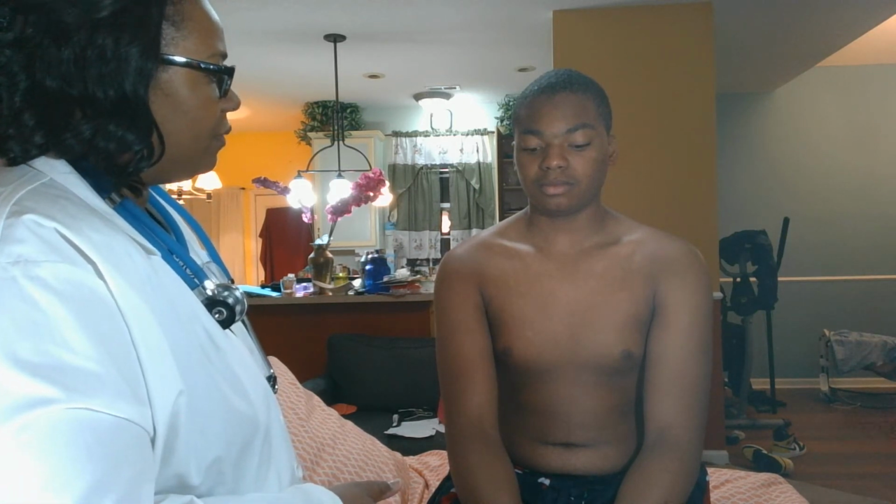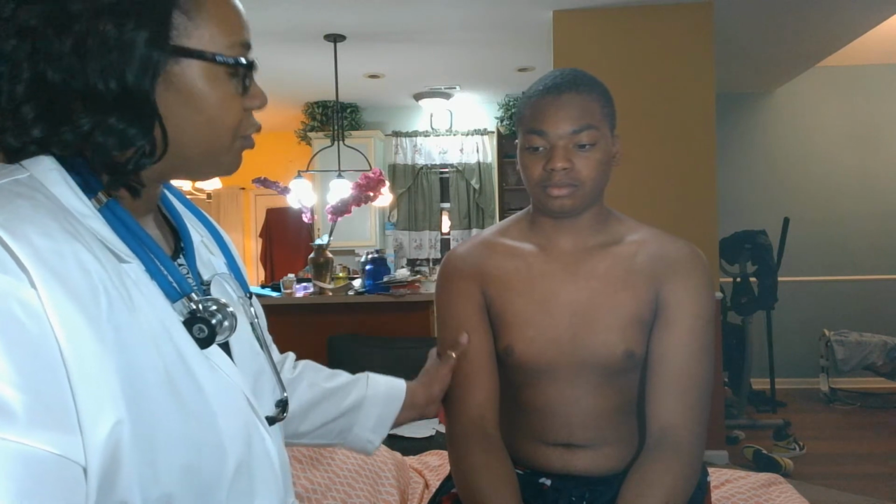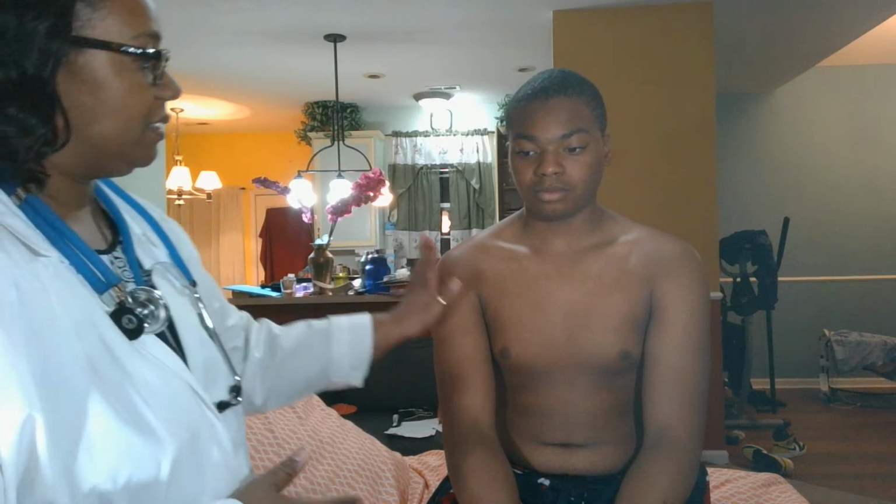Okay. So what we're going to start is an examination of his thorax, and this is basically his chest area. What I'm looking at on observation, or inspection rather, is his breathing pattern. I'm looking at how it's nice and regular. We like respirations between 14 and 20 as normal, and clearly he's doing that.